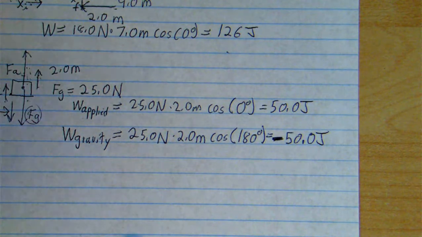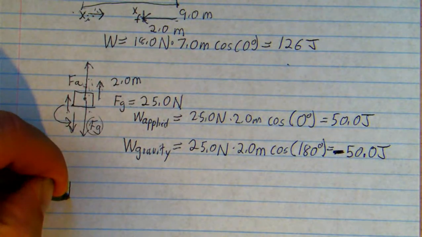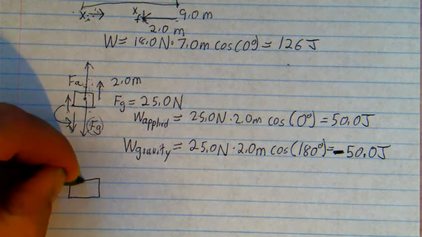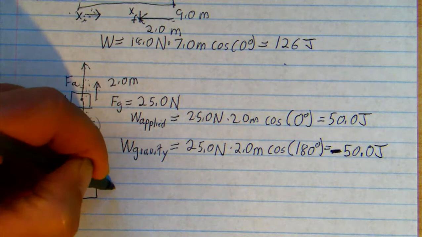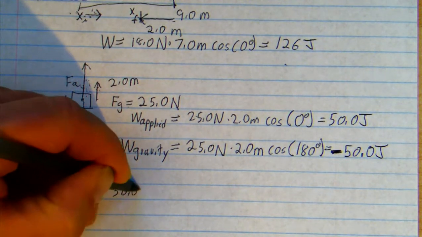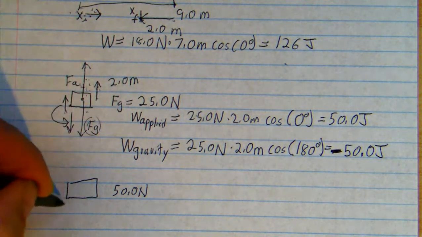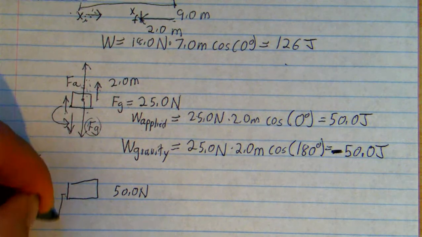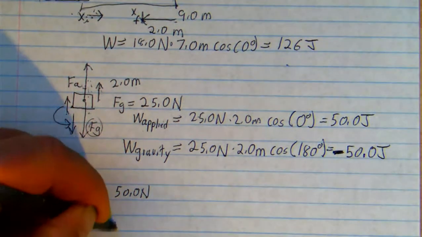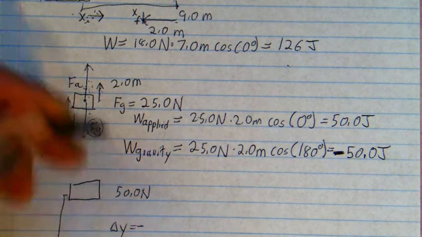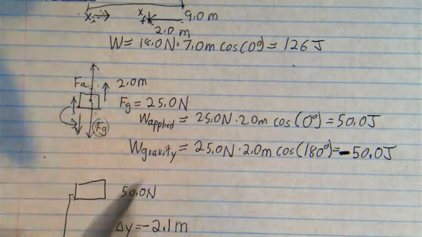Okay, so here's a question. Suppose I have a wood block. Now, this wood block actually weighs 50 newtons. But I'm going to lower it down through a distance. I'm going to drop it, value of minus, let's say, 2.1 meters down.